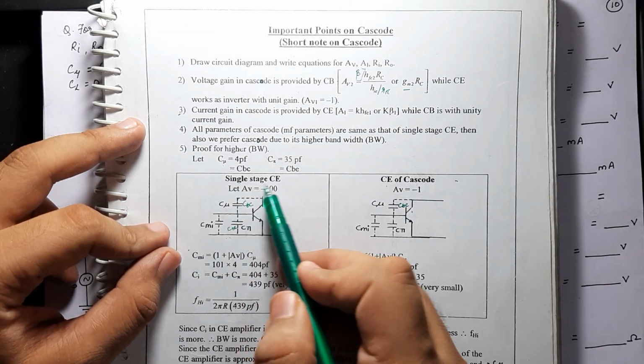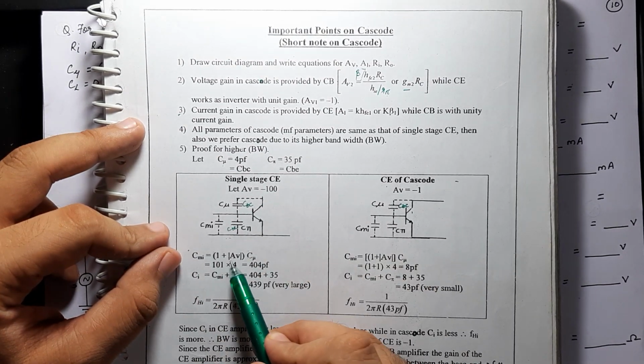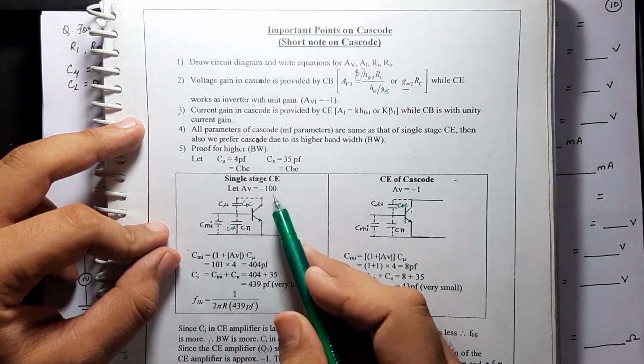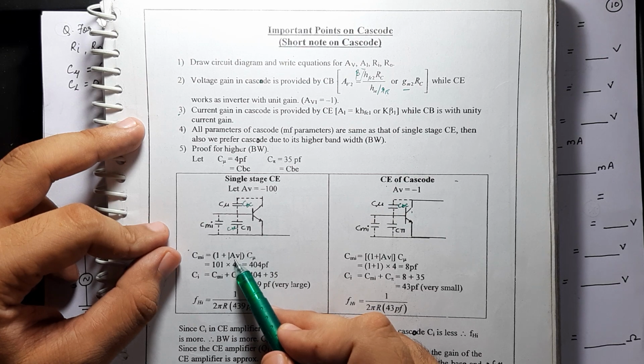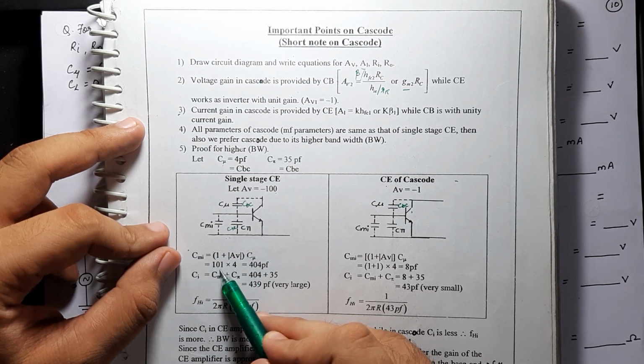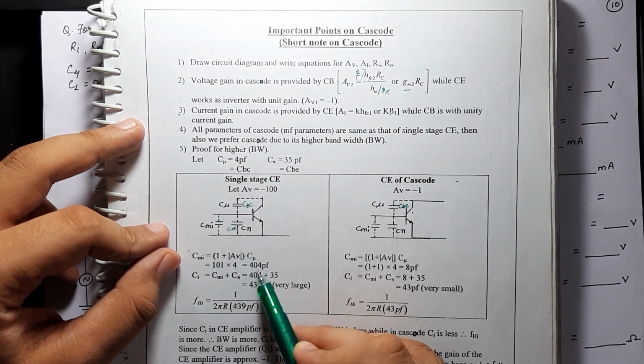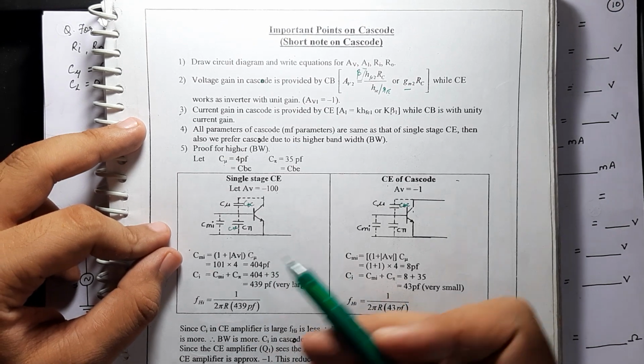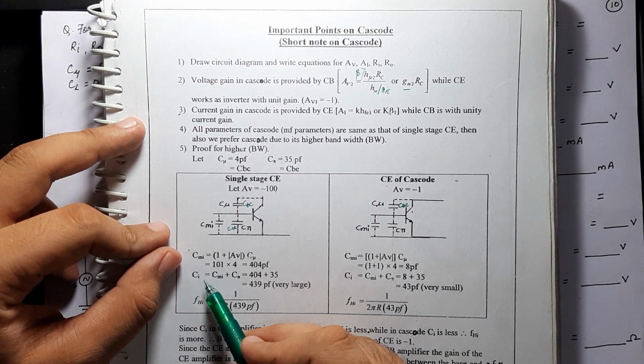CMI for single stage CE is given by 1 plus mod of AV, into C mu. Now, mod of AV, here we have -100, so mod of AV would give me 100, so 1 plus 100 will be 101, into C mu is 4 picofarad. The resultant is 404 picofarad.